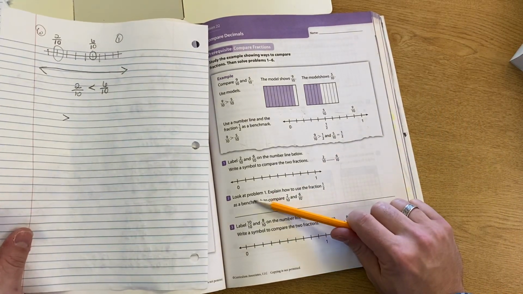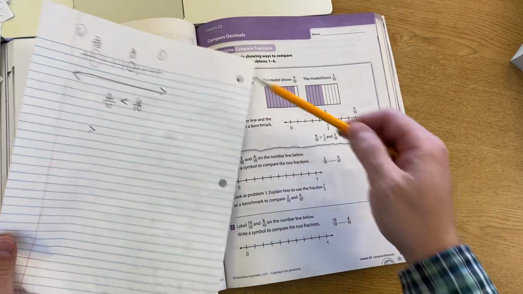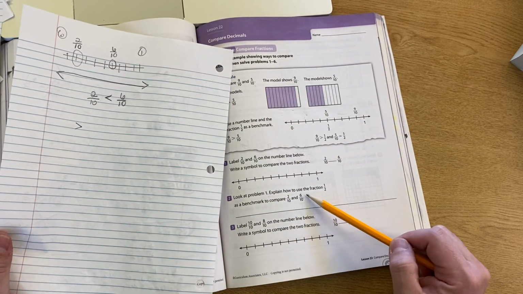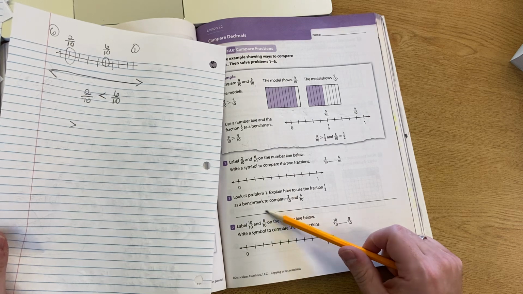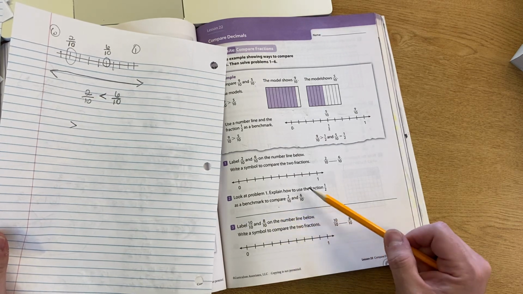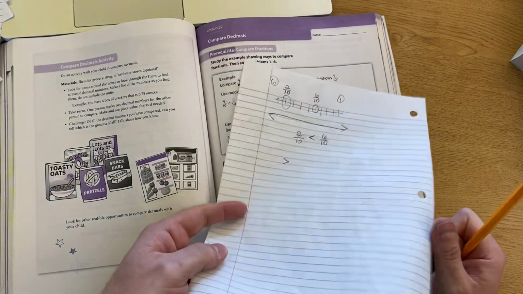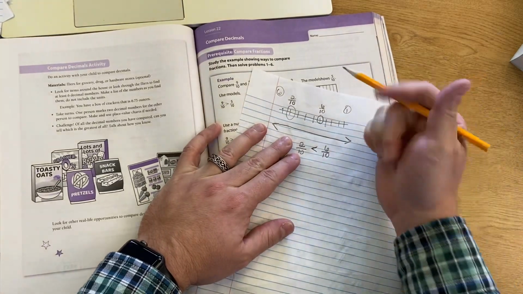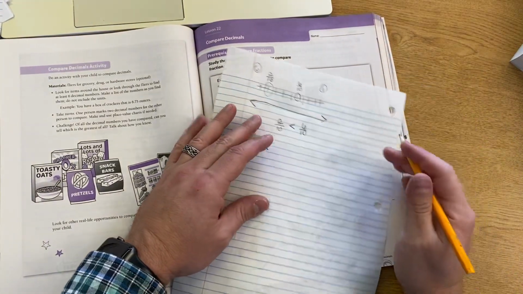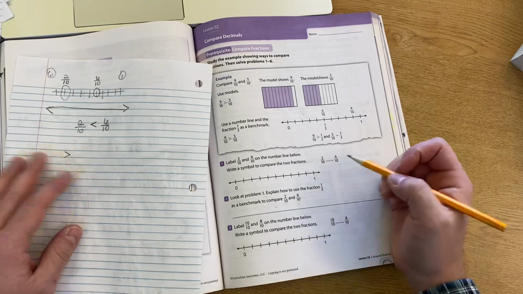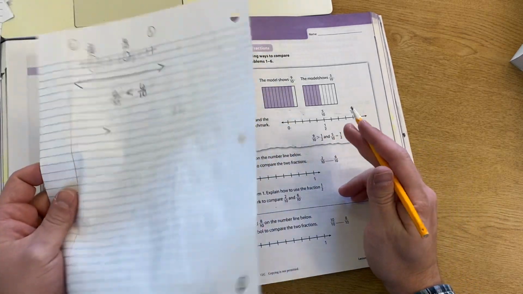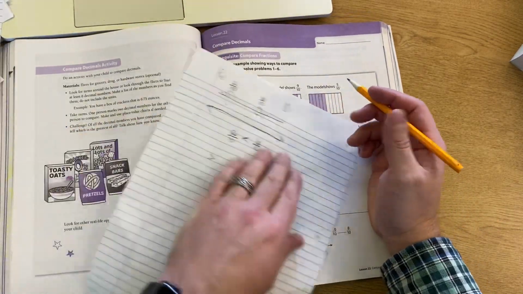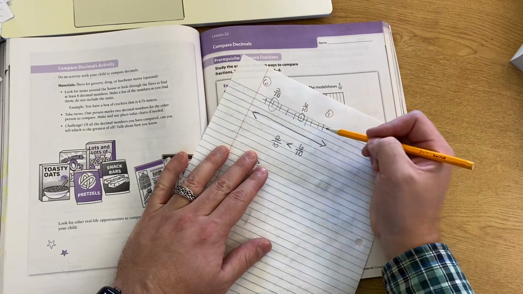Number 2 says, look at problem 1, which we kind of worked out. Explain how to use the fraction 1/2 as a benchmark to compare 2/10 and 6/10. All right, so we can just add that to our work. We have 6/10 here. We know that 1/2 is equal to 5/10. We did that yesterday, in our example problem up here. And we know this is out of 10.